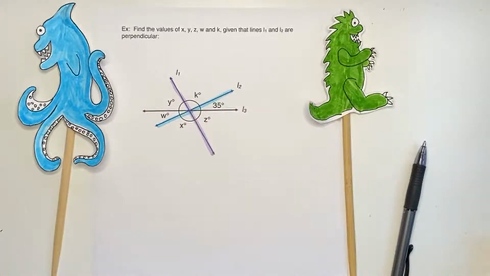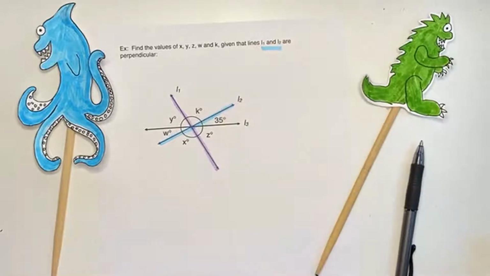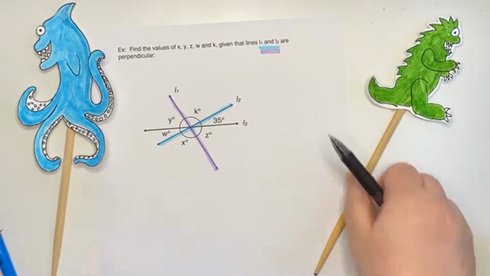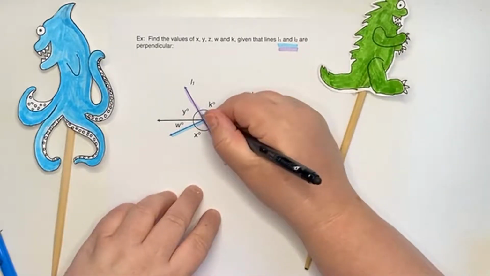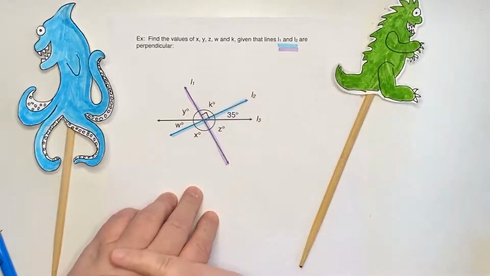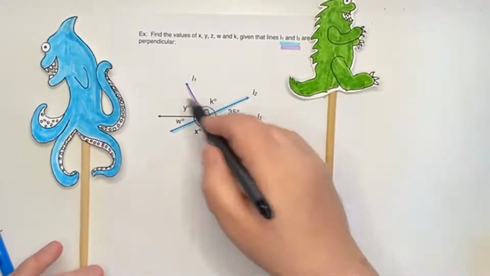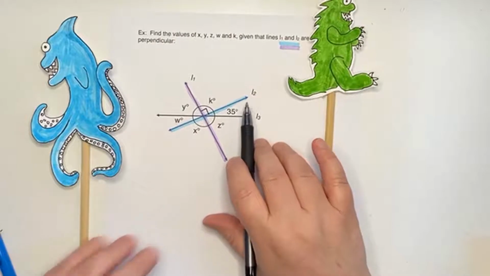Those two lines, L1 and L2, are perpendicular. That means that anytime the two lines meet, you've got a 90-degree angle. So this is 90 degrees right there. Our job is to figure out the measure of all the angles, given that this little guy is 35.